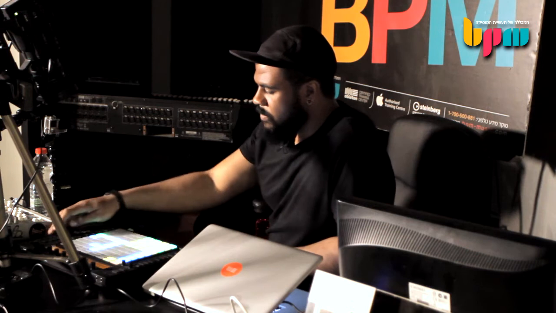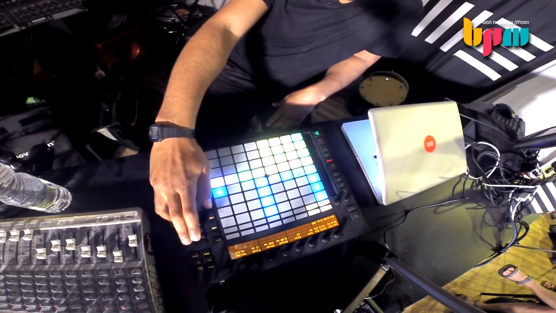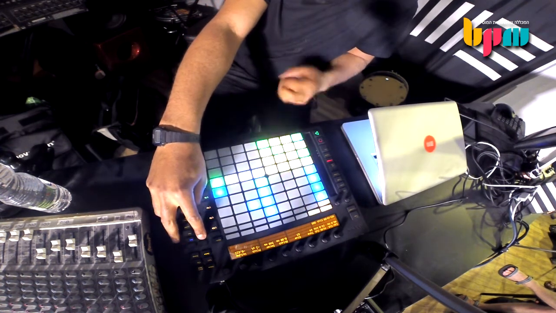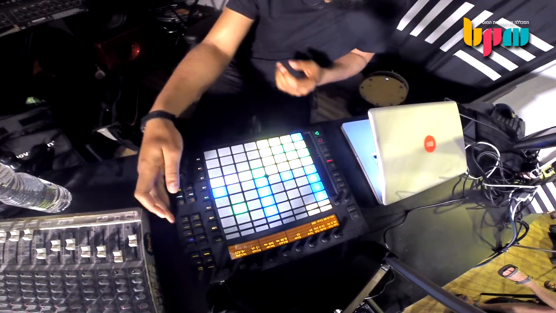So last of all, if I want to mute sounds, here on the right where my fingers are, I've got a solo button so I can solo sounds, and of course a mute button. So I've done everything I want to do with the drums.